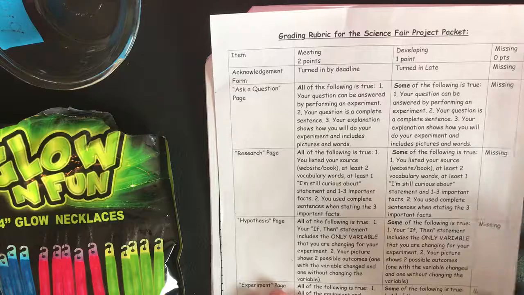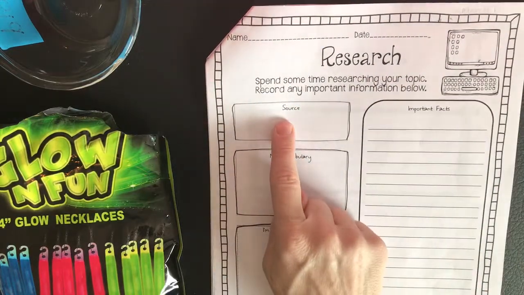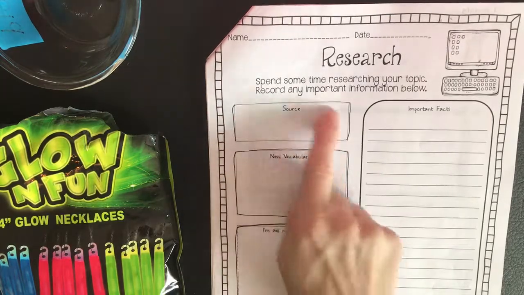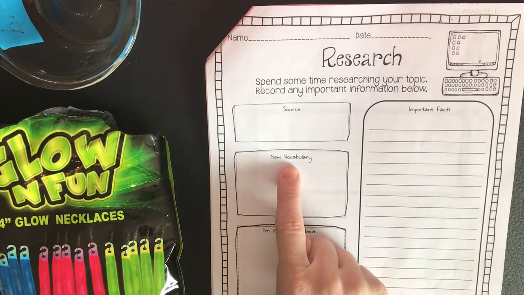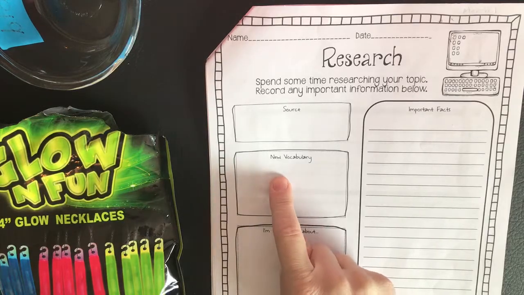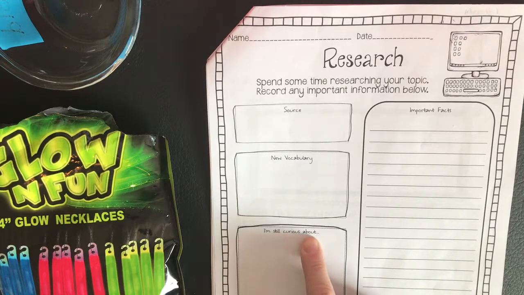So let me kind of review that again looking at this. You need at least 1 source. You might have more than 1, that's okay. This is not in a complete sentence. You need 2 new vocabulary terms. So those are going to be written in here. You can just write the word. If you want to write the definition too, that's great as well. You need 1 I'm still curious about statement.